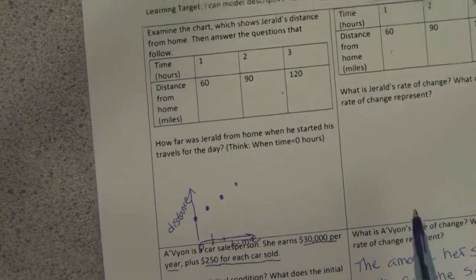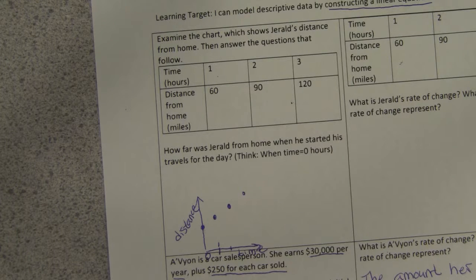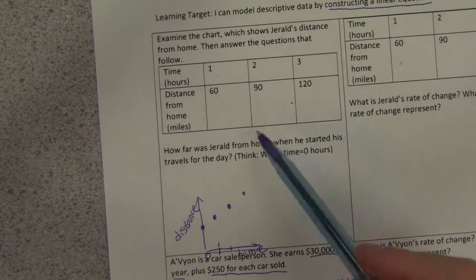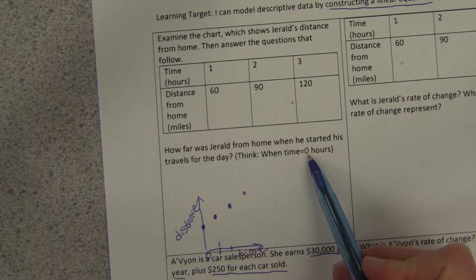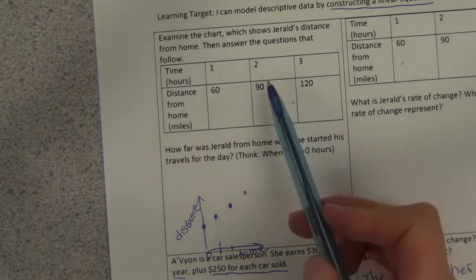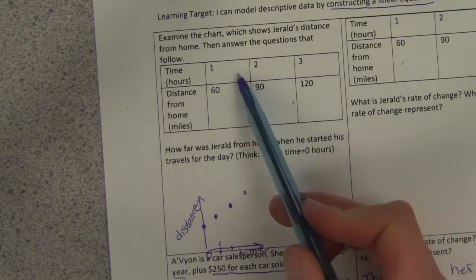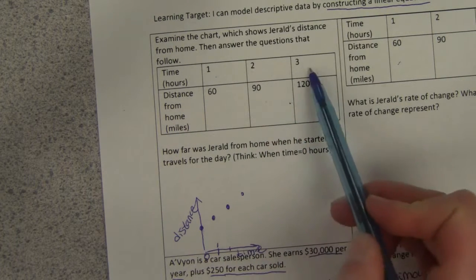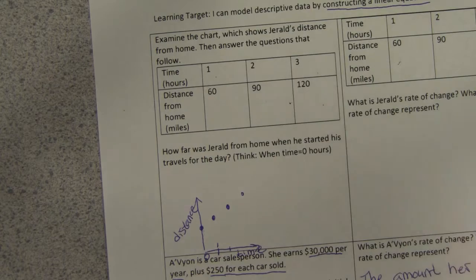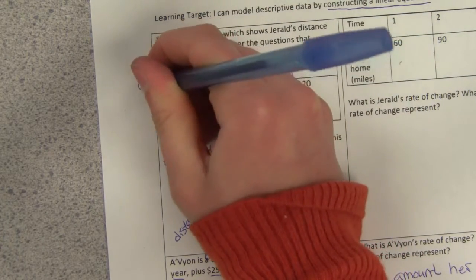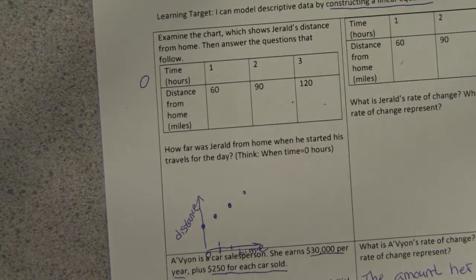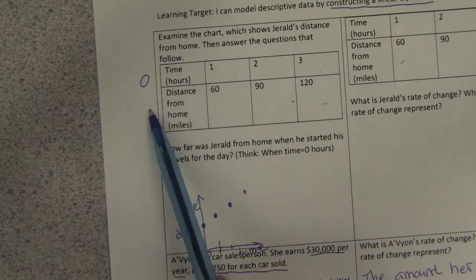To find this initial condition, there's a couple different ways we can do it. We can just look at the table, and we need to know his distance when time was at 0 hours. That's not given to us. It tells us at 1 hour, at 2 hours, at 3 hours, but we don't know 0 hours. So we're going to have to add on to our table. I'm going to do that over here because that's where I've got room. At 0 hours, I want to know how far he was from home.